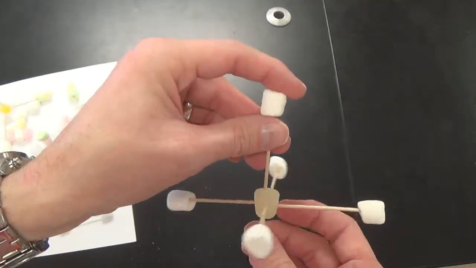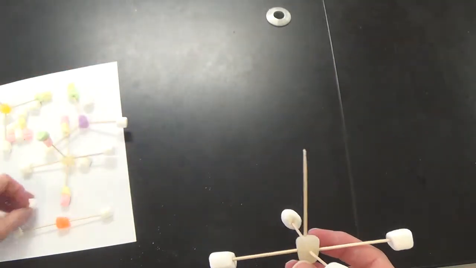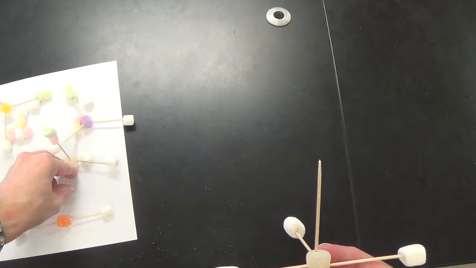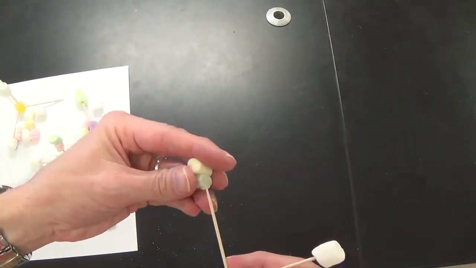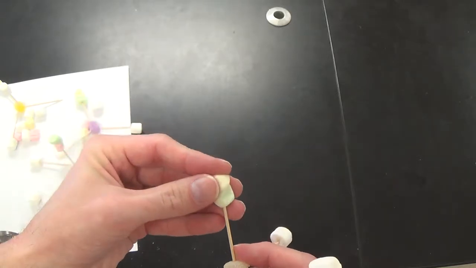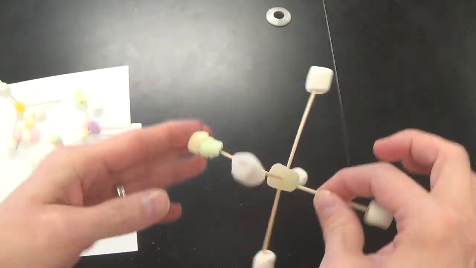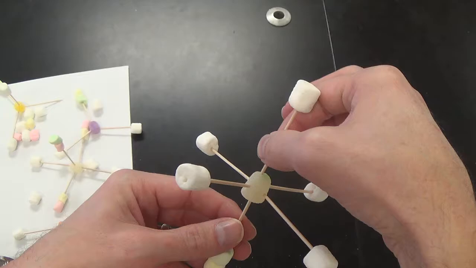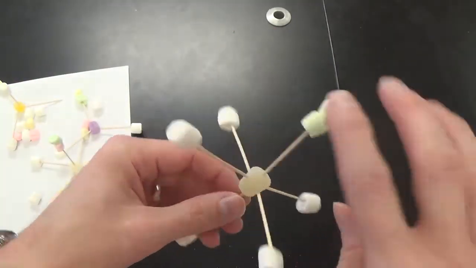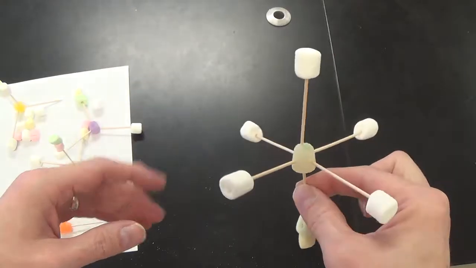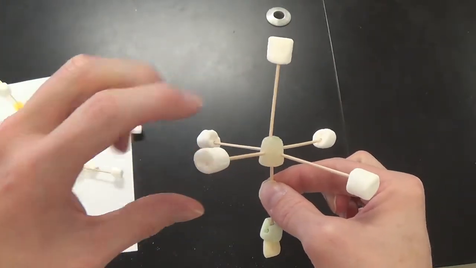Now we're going to put on a lone pair. Should I put it on the top? Should I put it on the bottom? Should I put it on the left, the right? Where should I put it? I hope by now you've realized it doesn't matter, because it's 90 degrees everywhere. It's all equal. So it could be on the left, it could be on the bottom. I like showing it on the bottom, but it could be on the top. Overall, it's still octahedral.